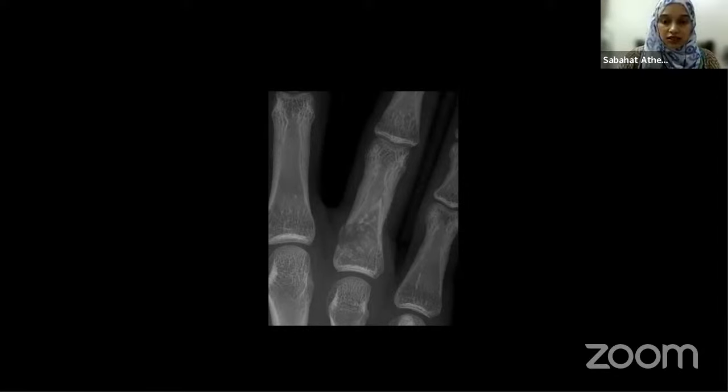See calcifications. So if you see here, can I convince you there is a well-defined lucent lesion involving the proximal phalanx, right? And there are chondroid calcifications within. Excellent. You have a discontinuity here along the cortex, which has led to fracture, and hence there is this pain in this patient. So as everybody said, excellent, this is enchondroma. Very good. So this is enchondroma.